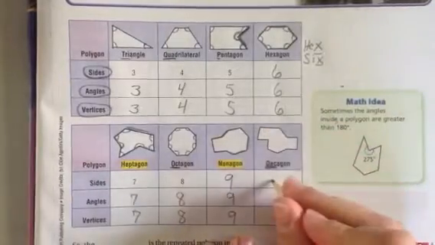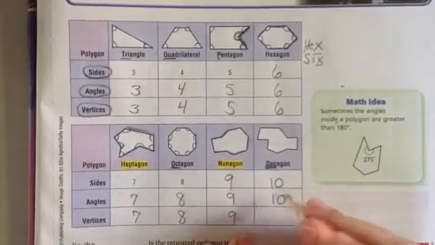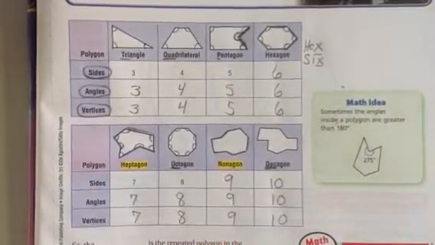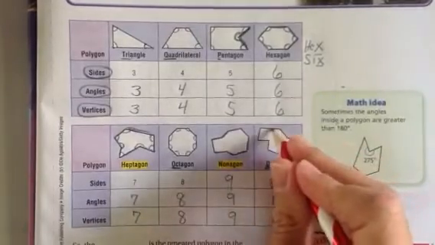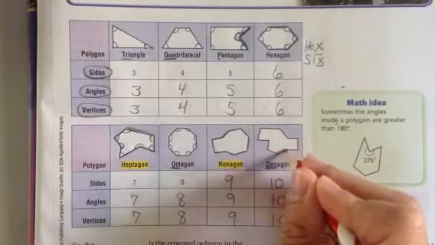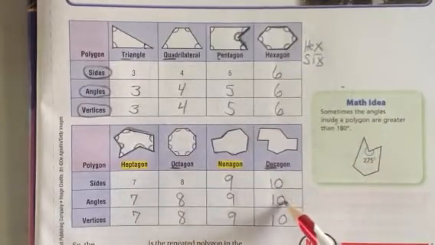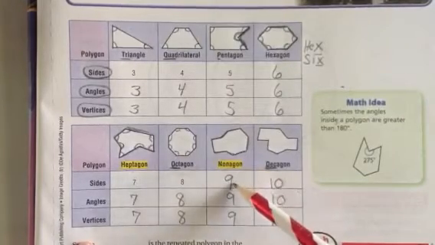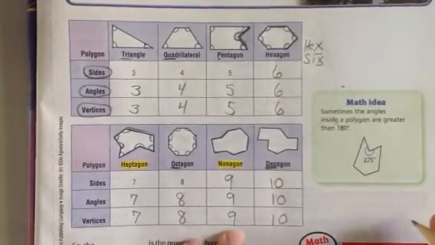So a decagon has 10 sides and 10 angles and 10 vertices. Okay, so you could draw these figures to look any shape as long as they have 10 sides, 10 angles, 10 vertices, or 9 sides, 9 angles, and 9 vertices for a nonagon.